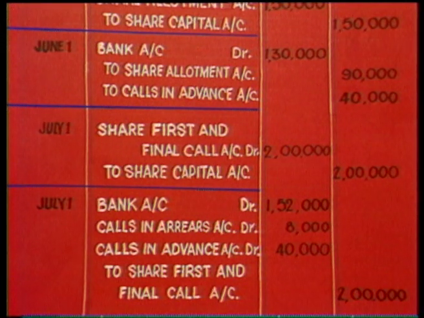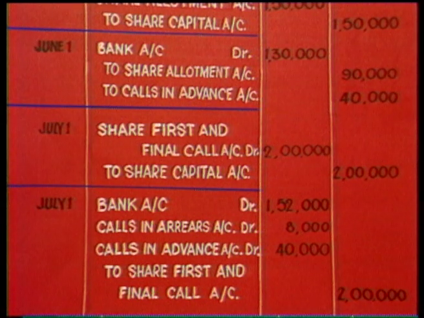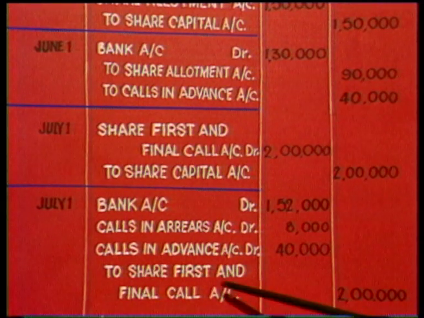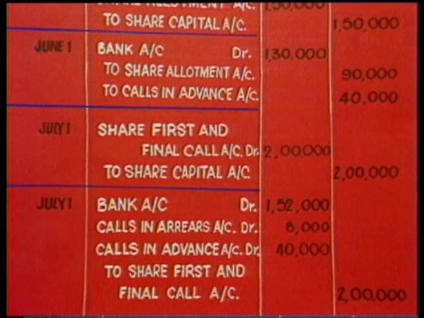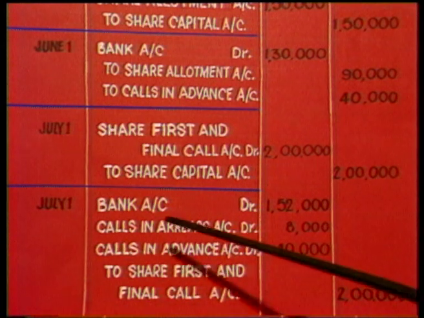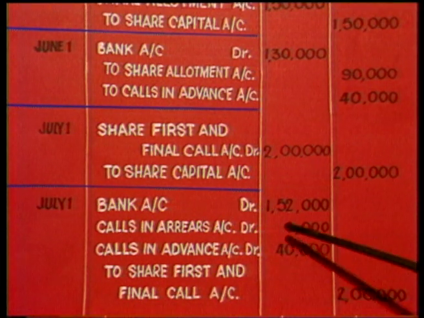Apart from that, towards first and final call, we had already received in advance rupees 40,000, and that has to be transferred by debiting calls in advance account for rupees 40,000. The corresponding credit goes into the share first and final call account. And there were also calls in arrears for which money has not been received, which has got to be indicated separately by debiting calls in arrears account. On 2,000 shares at 4 rupees per share, the amount is due. The total debit comes to rupees 8,000.